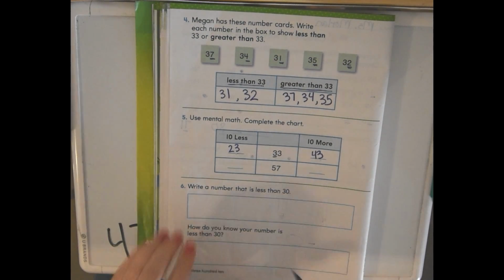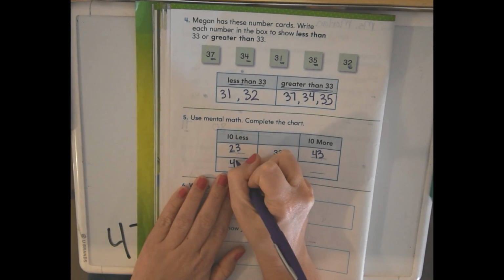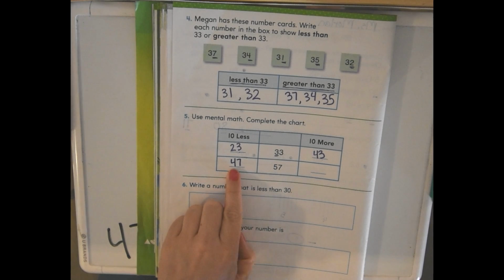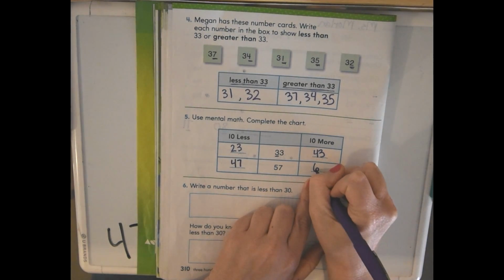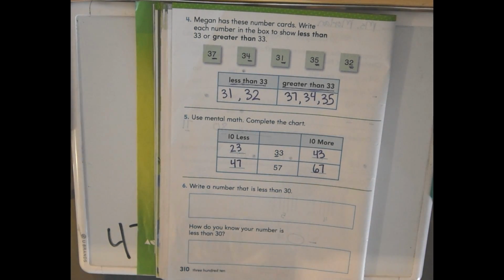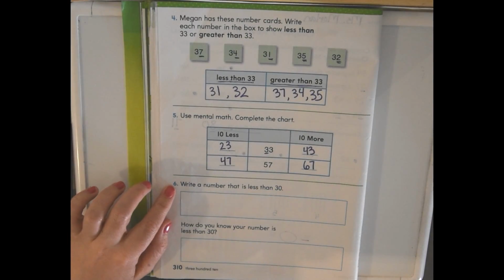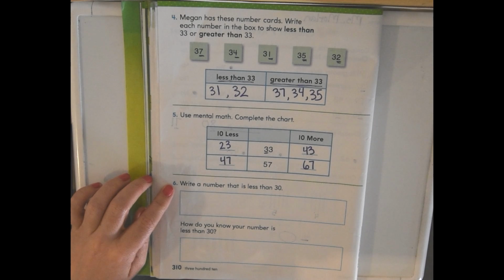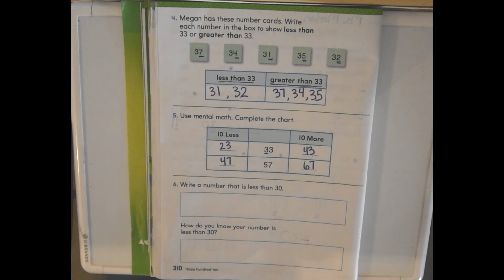So now I'm going to write that on my paper. Okay? 10 less is 47. It has 1 less 10. 10 more would be 67. That has 1 more 10. Okay, and now we're going to do number 6. This will be the last problem we're going to do for the review today. And then we will complete the rest tomorrow.